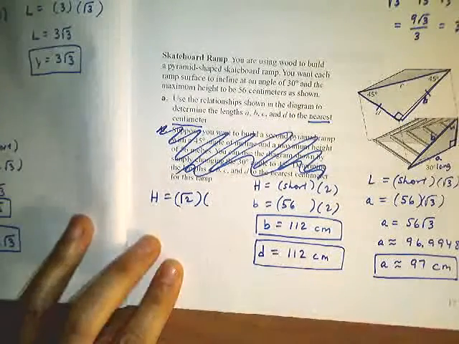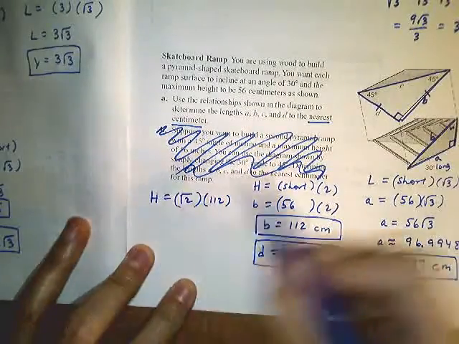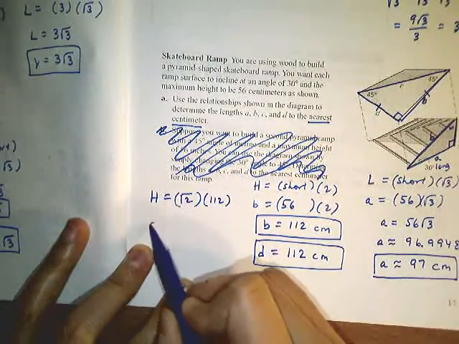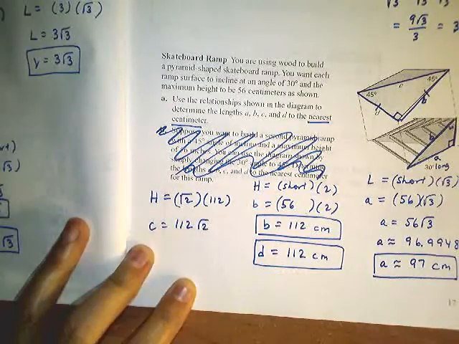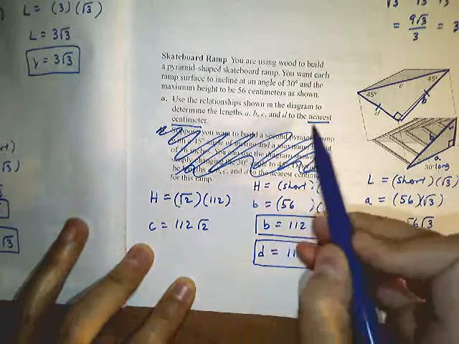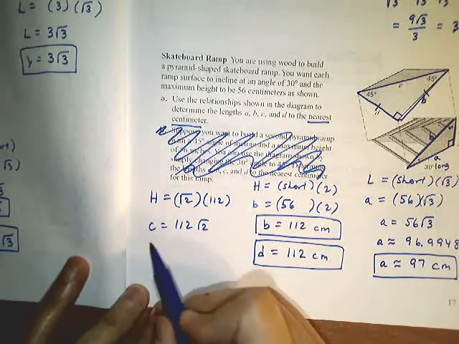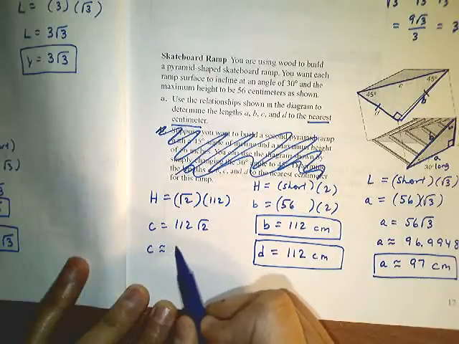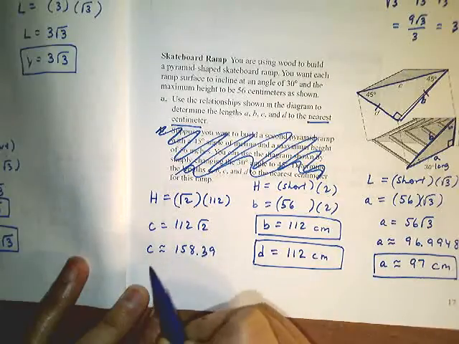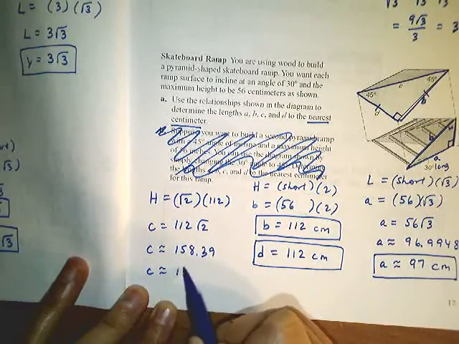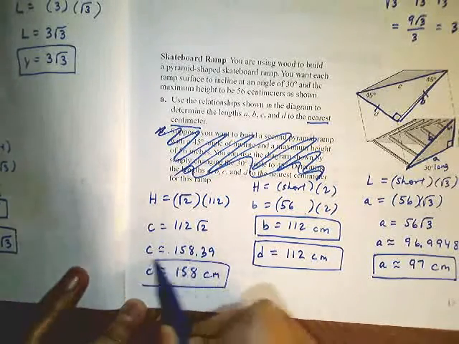Anyway, if you take that side length and multiply it by the square root of 2, you get the hypotenuse, which is C, to be 112 times the square root of 2 centimeters. Now they want us to round this off to the nearest centimeter. So if I take 112 times the square root of 2, I get approximately 158.39 on my calculator, which rounded to the nearest centimeter would be 158 centimeters approximately.